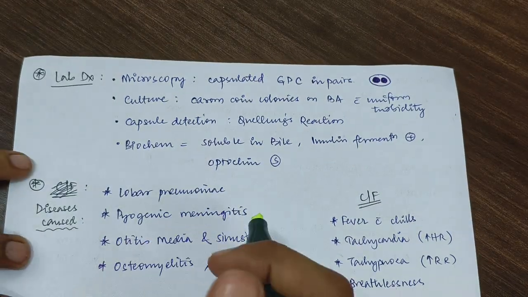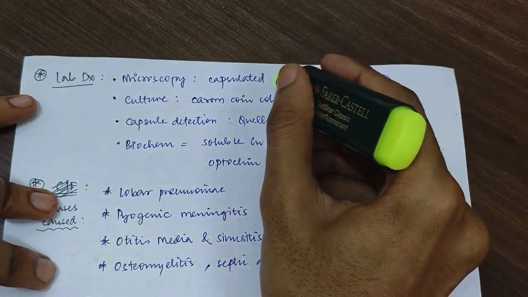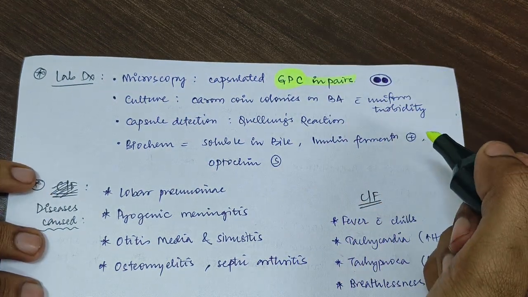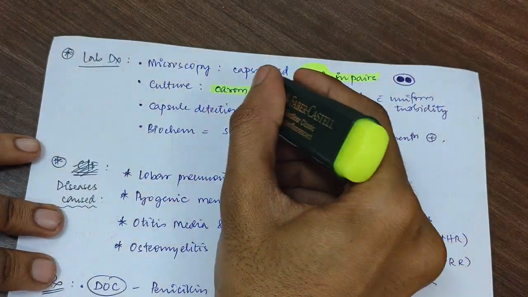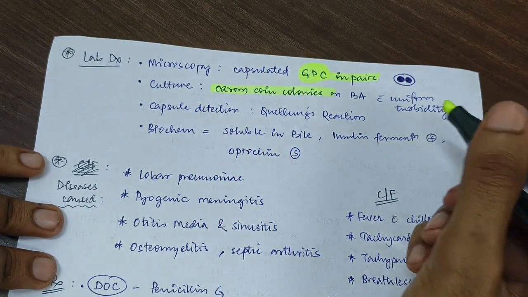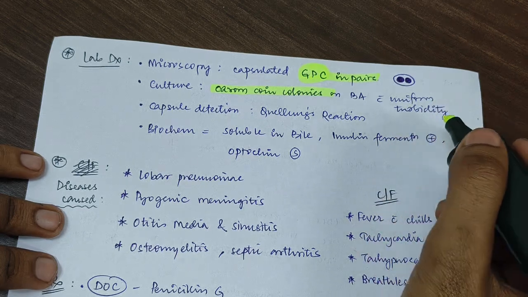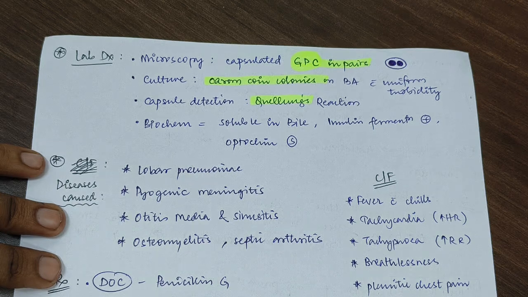Lab diagnosis. The lab diagnosis is basically going to see the gram-positive cocci arranged in pairs, and they are capsulated. Culture, you are going to see the carom coin-like colonies with uniform turbidity. Quellung's reaction is used to test the capsule.